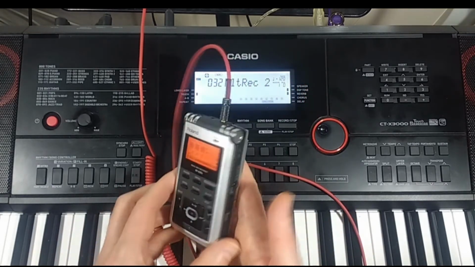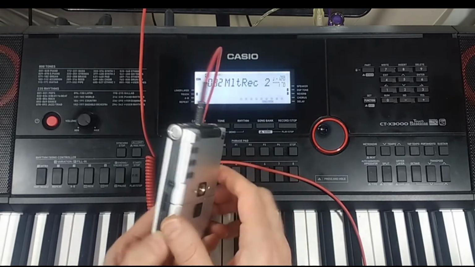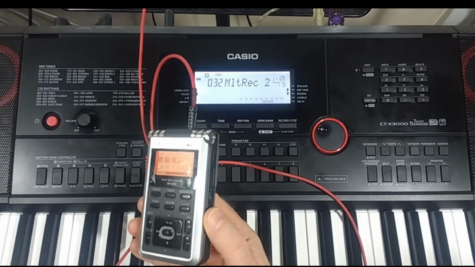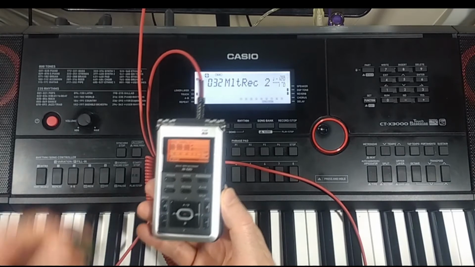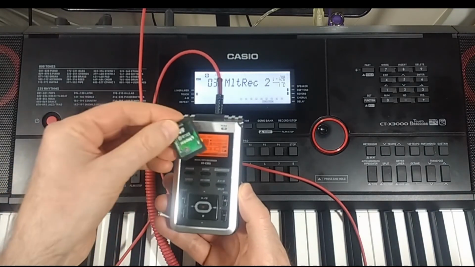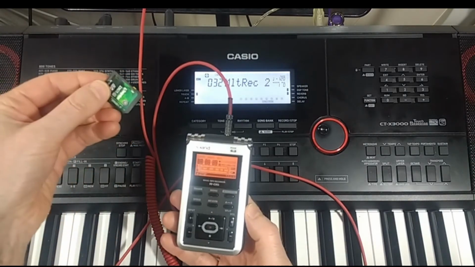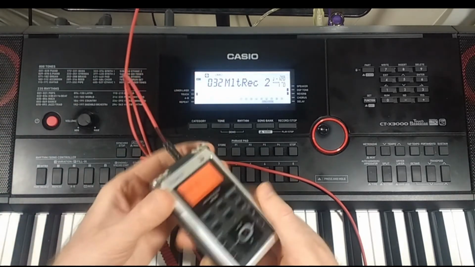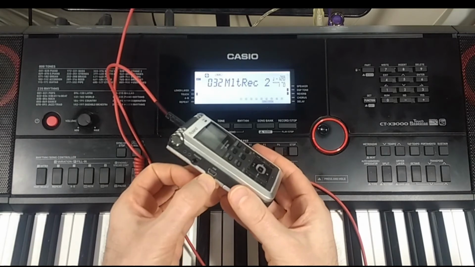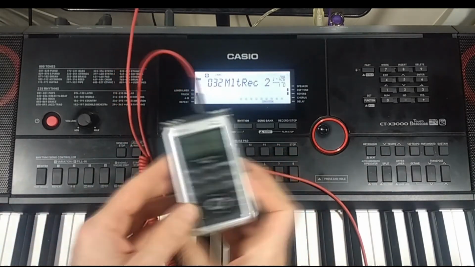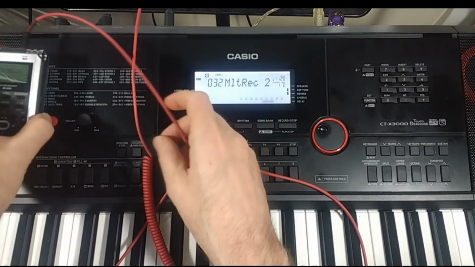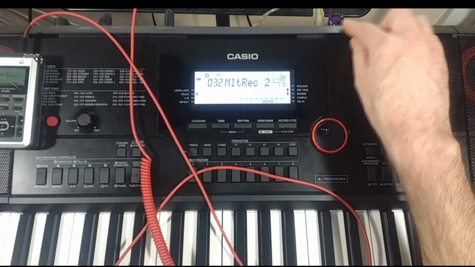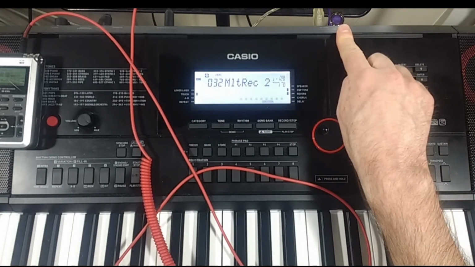On the Roland, it uses SD cards to save the audio data. So you can take this out of the Roland and put that into your computer, or alternatively here you can connect with a USB cable into the computer, and then you can transfer that file onto the flash drive.